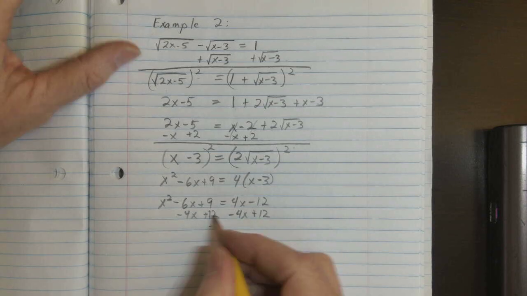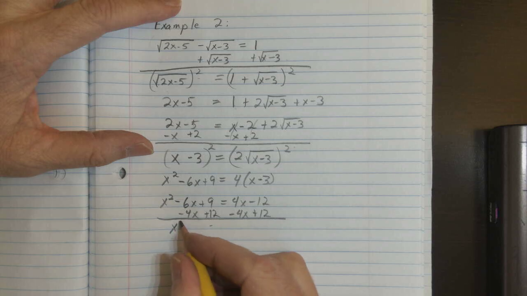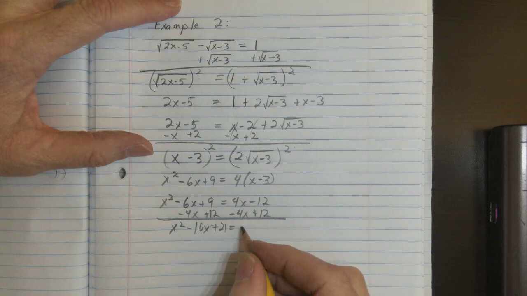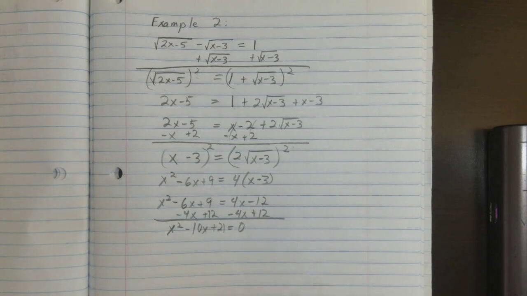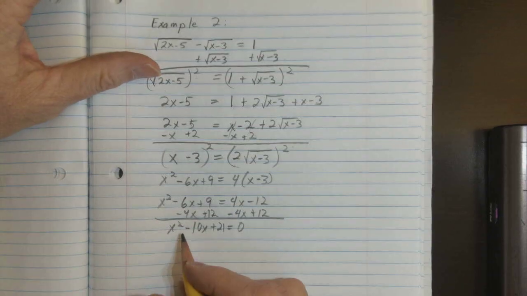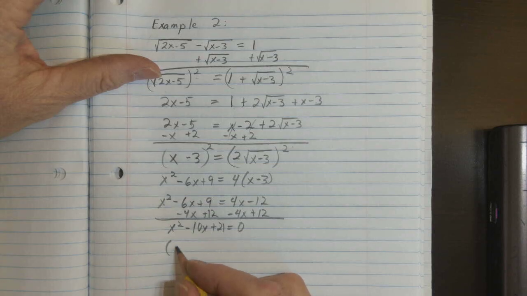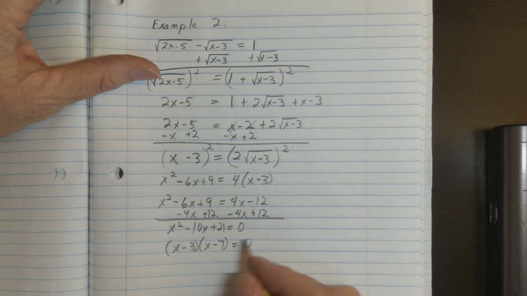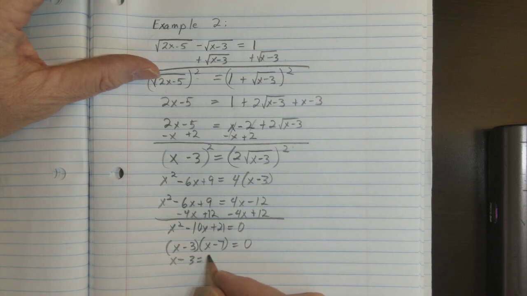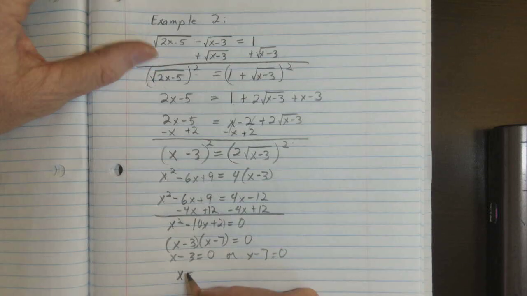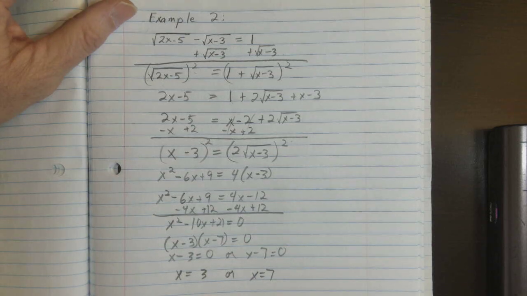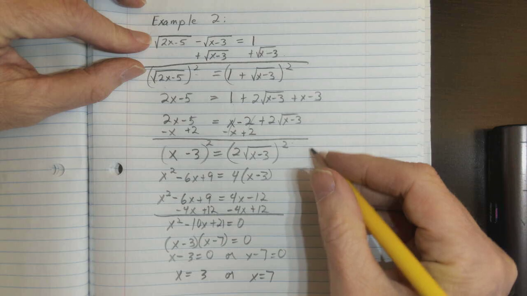Because when I have a quadratic, let's see, that's x squared minus 10x plus 21 equals 0. When I have a quadratic, I want to just solve completely through. This looks like it'll factor. Okay, and x minus 3 equals 0, or x minus 7 equals 0, and x equals 3, or x equals 7. I'm going to plug these in.